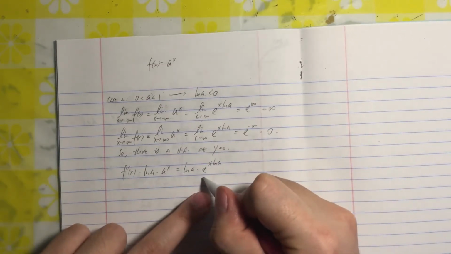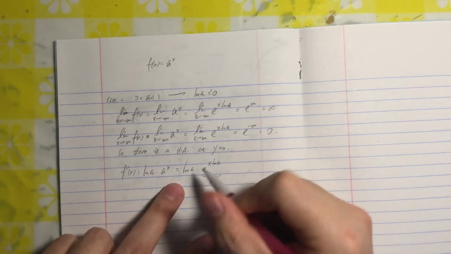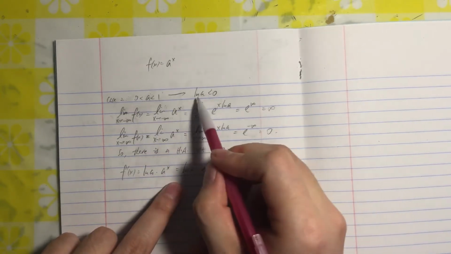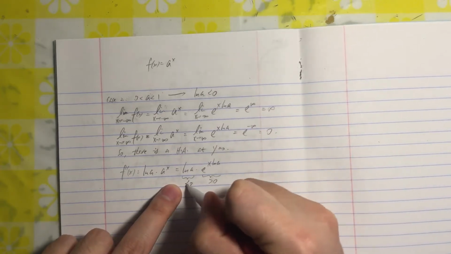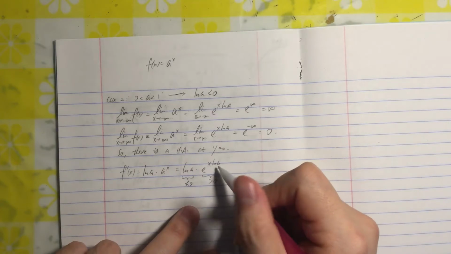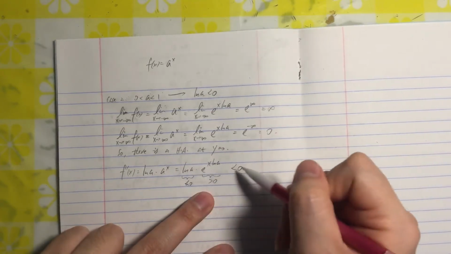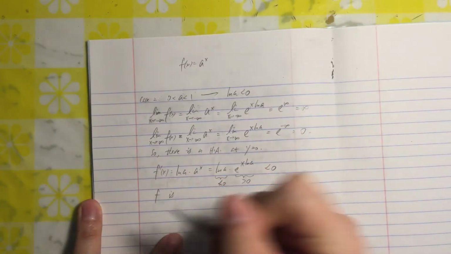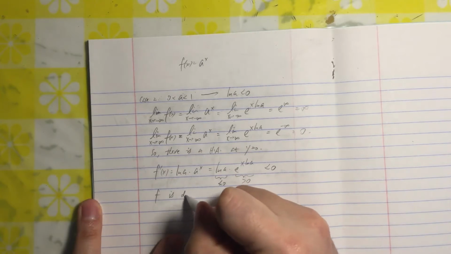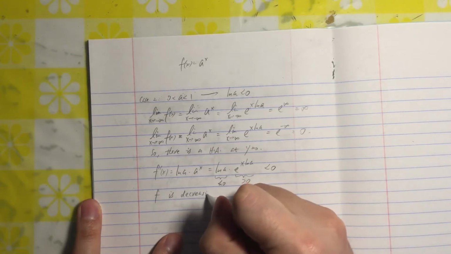Since the range of the natural exponential function is always from 0 to infinity, e raised to x times ln of a is always greater than 0. And we know that when a is between 0 and 1, ln of a is less than 0. A negative number times a positive number is negative. Since the derivative is less than 0, f is decreasing for all x.